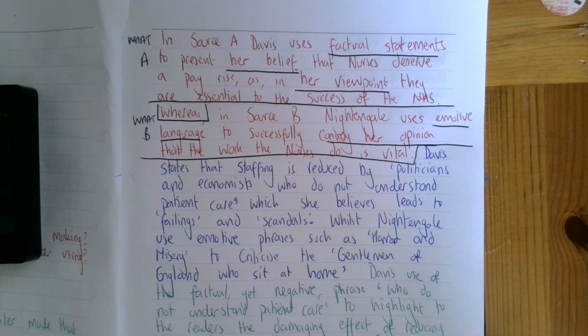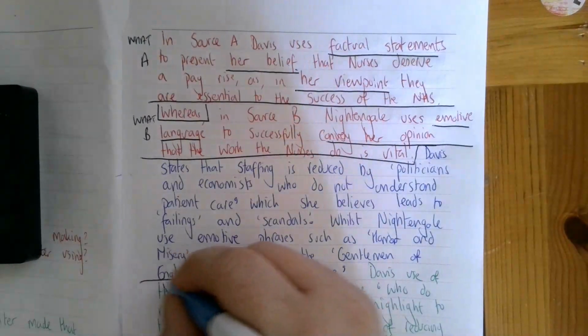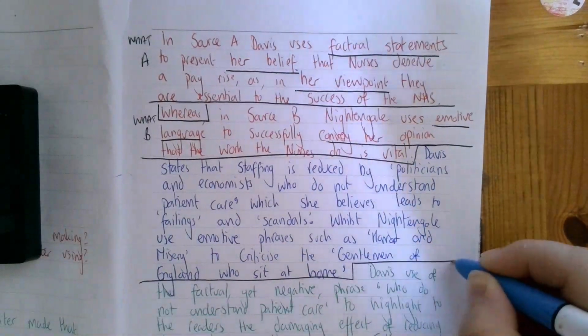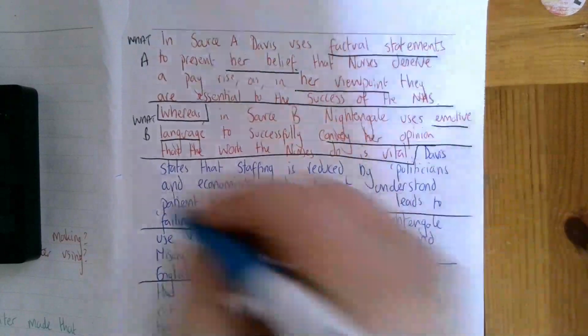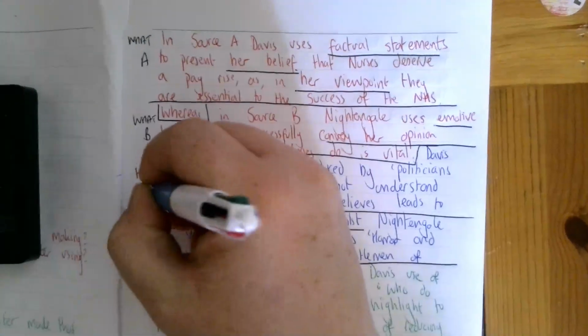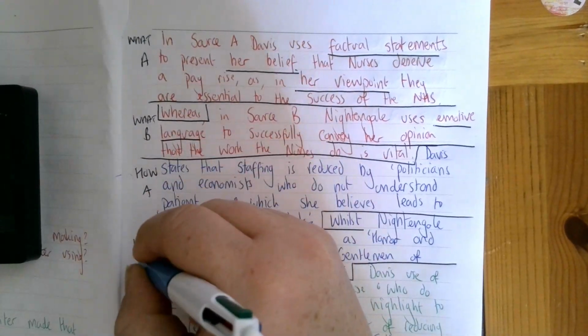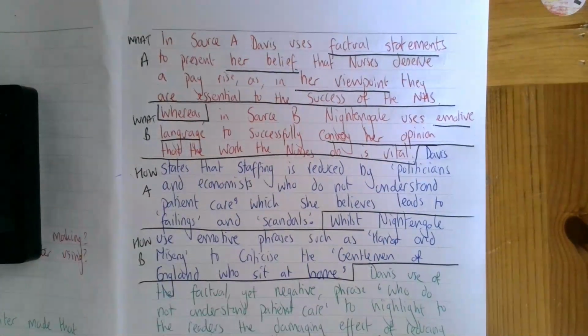Davis states that staffing is reduced by politicians and economists who do not understand patient care, which she believes leads to failings and scandals, whilst Nightingale uses emotive phrases such as "horror" and "misery" to criticise the gentlemen of England who sit at home. So again, we can see that we've got a how for source A and a how for source B.